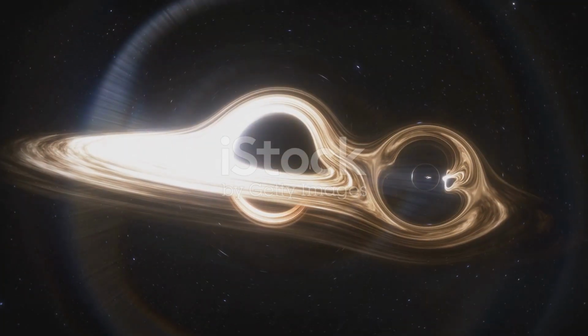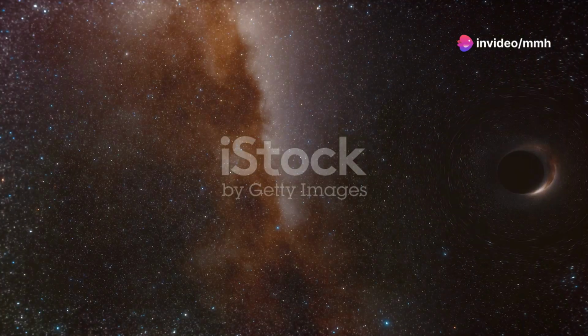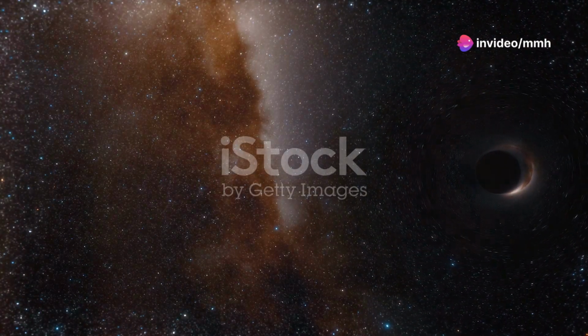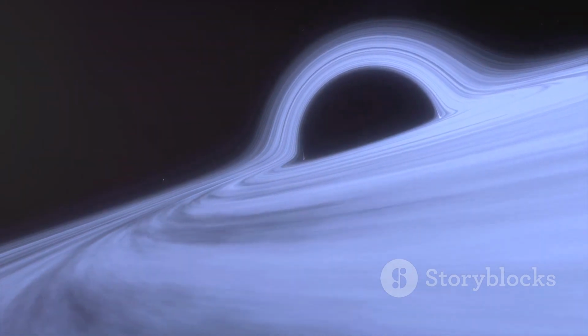Now let's talk about general relativity, which Einstein published in 1915. General relativity extends these ideas to include gravity. It suggests that massive objects like Earth or the Sun warp the fabric of spacetime.